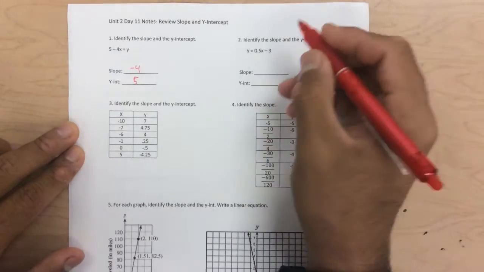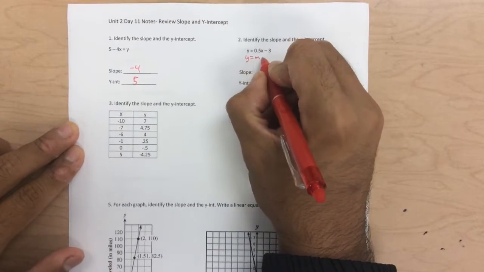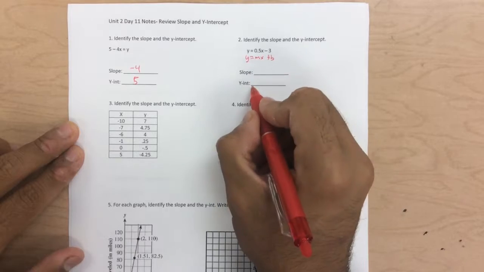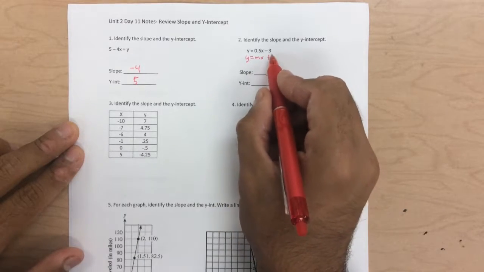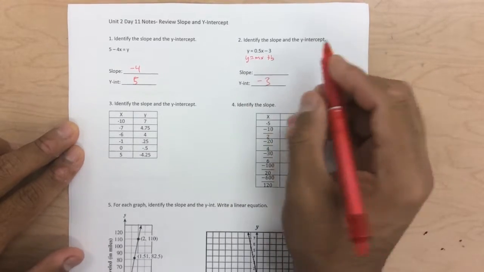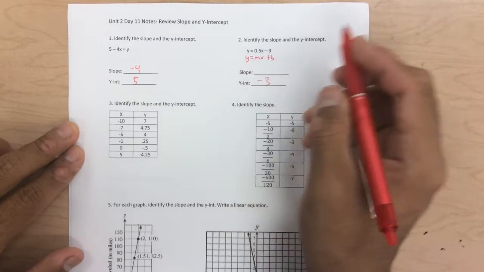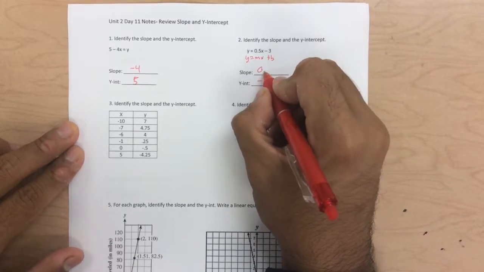Number 2, if you wanted to write out y equals mx plus b, you could do that. The y-intercept is the number without the letter, also known as the b, so that's negative 3. And the slope is the letter m, which is the number in front of the x, which is 0.5.